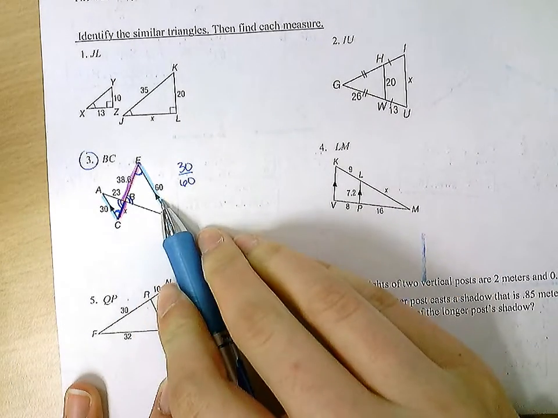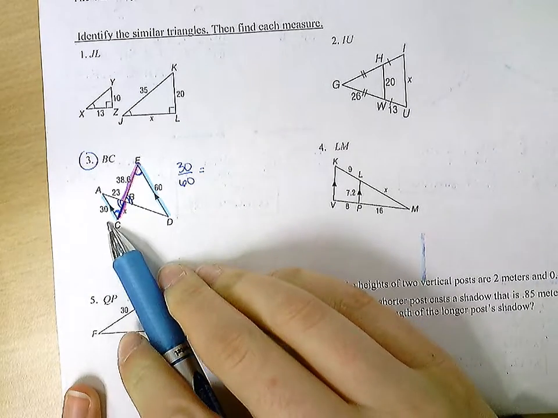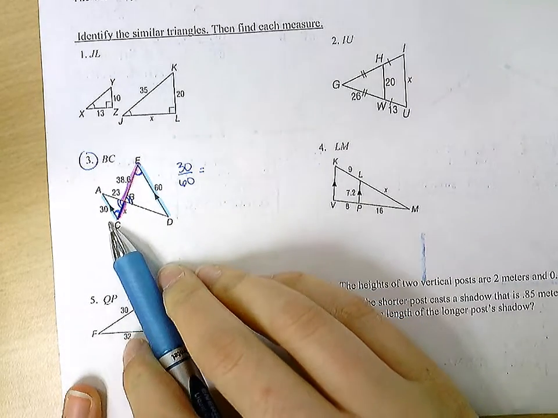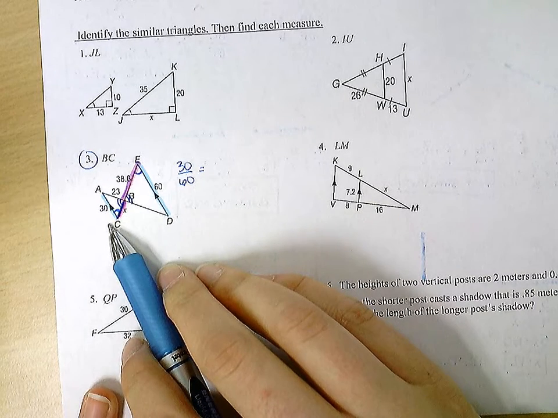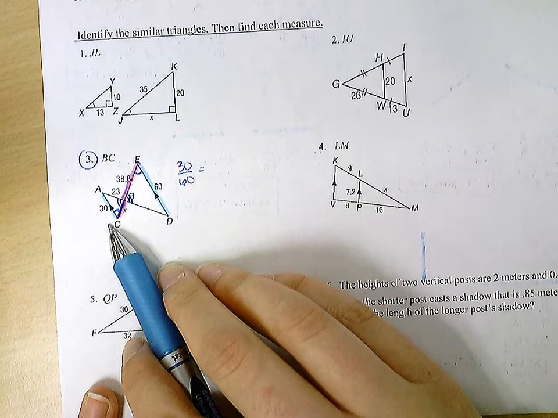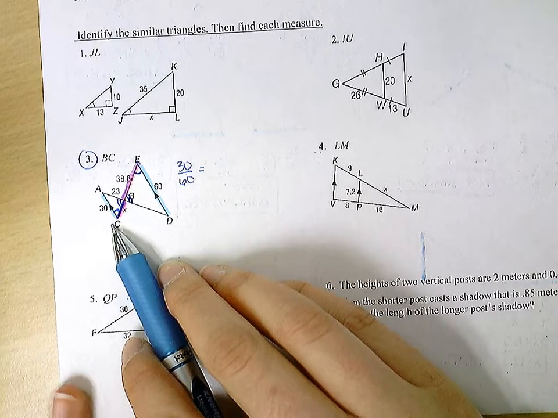Those are your corresponding sides there. That's equal to, since I started with 30, what should I start with in my other ratio?